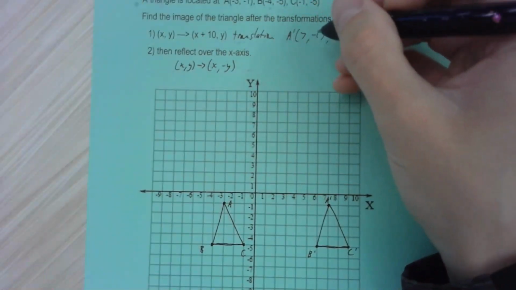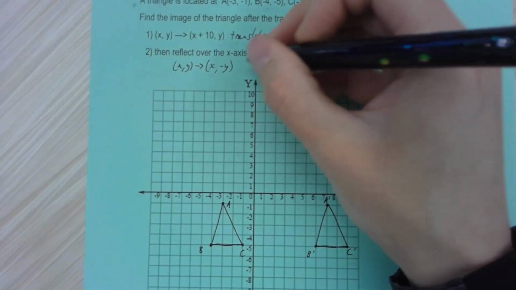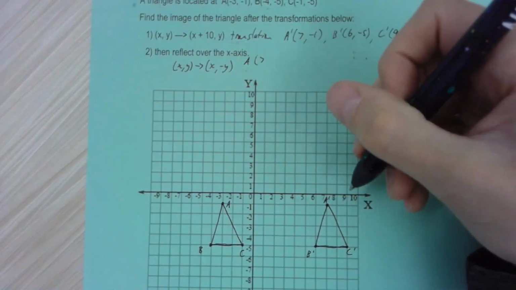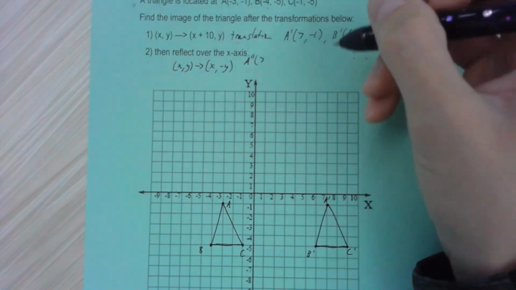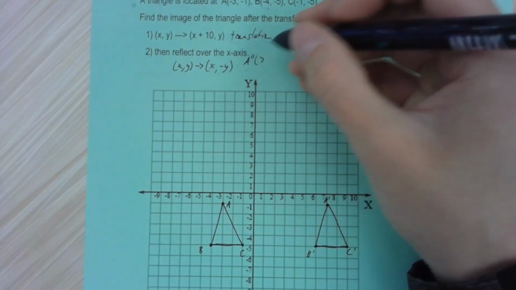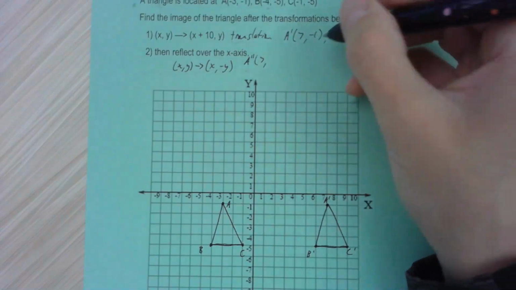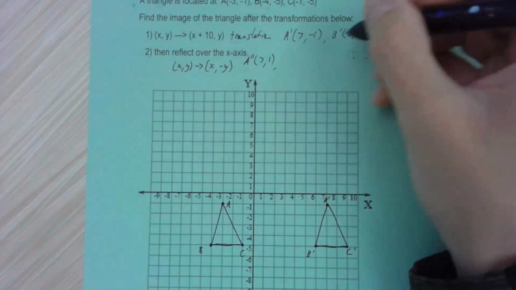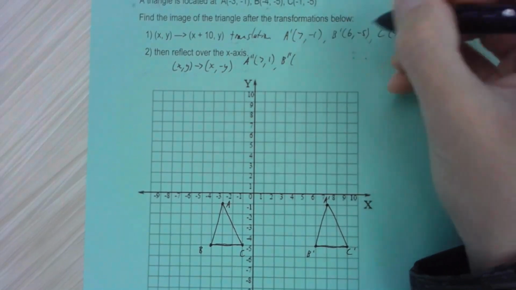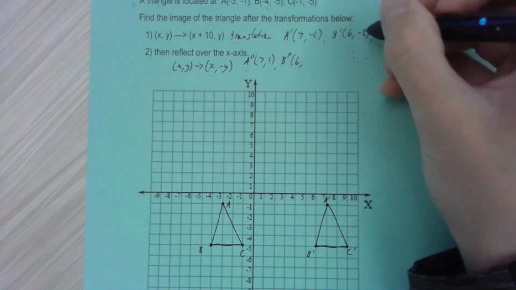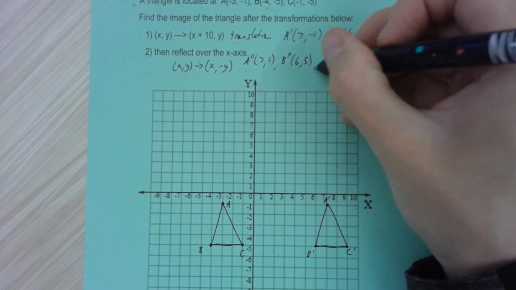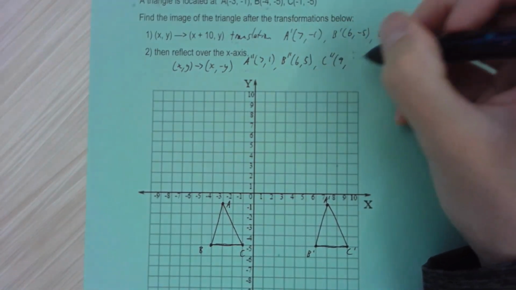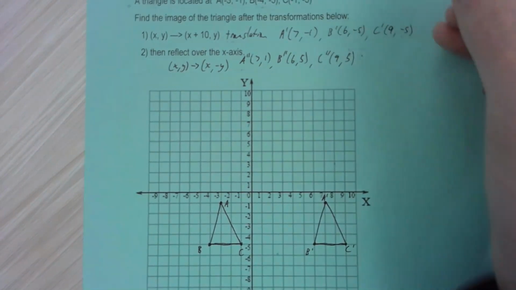So keep all those same x values. And the way we're going to indicate this, since it's a secondary image, we're going to use a secondary prime. So this is a double prime. So 7, we're going to make the y the opposite, so 7, +1. And B double prime keeps the same x value, makes the y value the opposite. C double prime keeps the same x value, makes the y value the opposite. The opposite of a negative is positive.